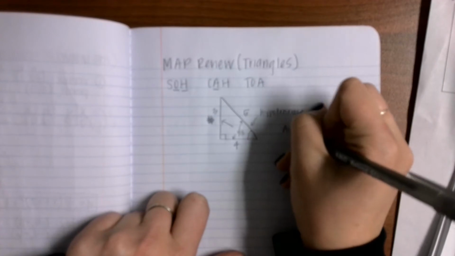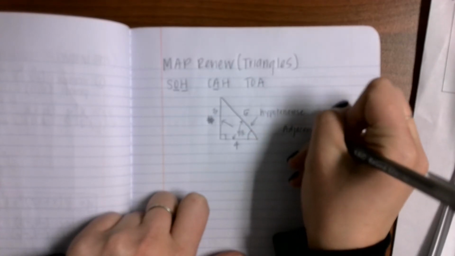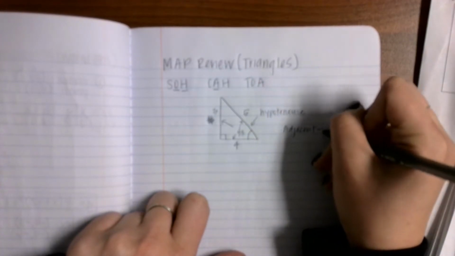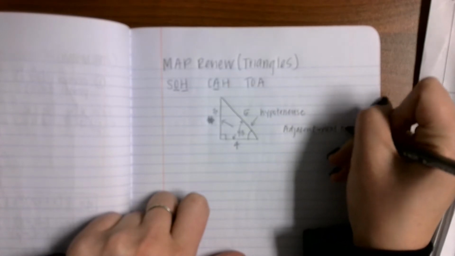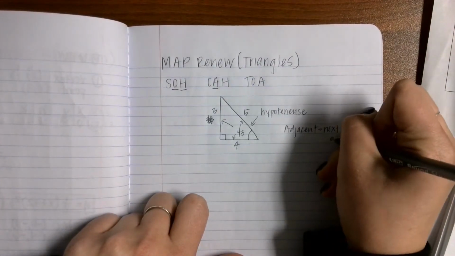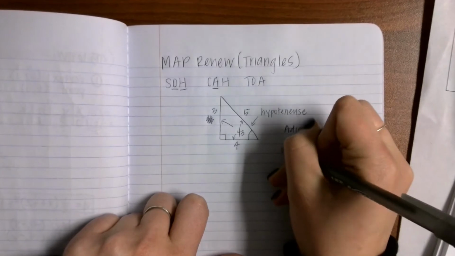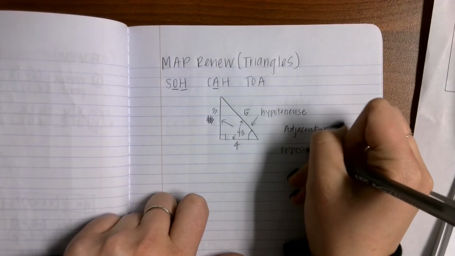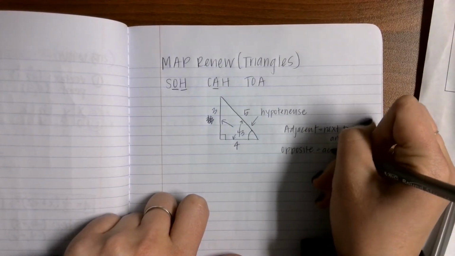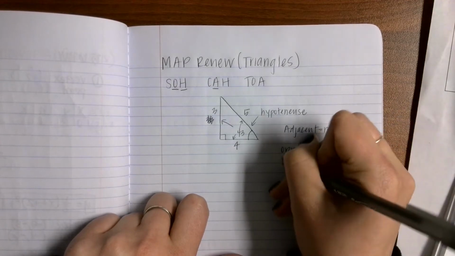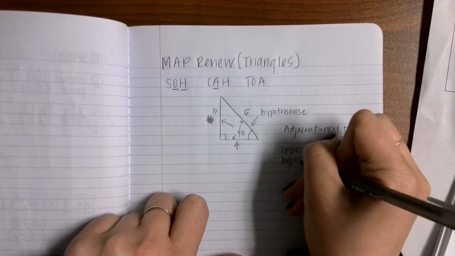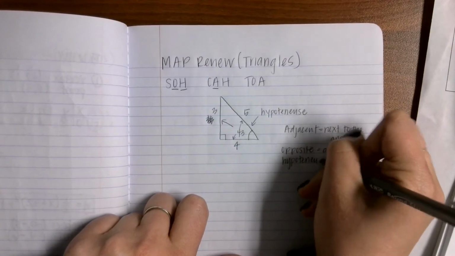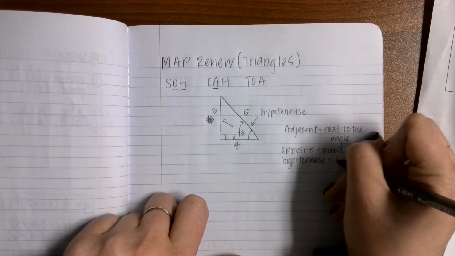So adjacent is next to the angle. Opposite is across. And hypotenuse, again, double check that I spelled that right, is the slanted side.